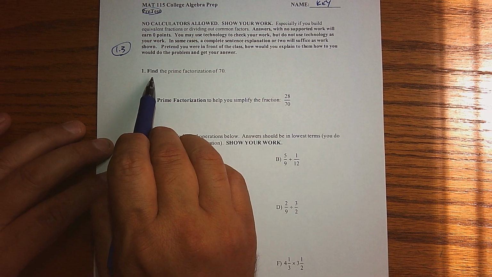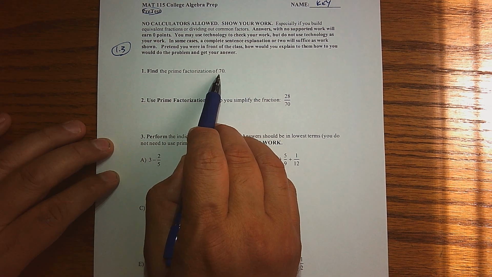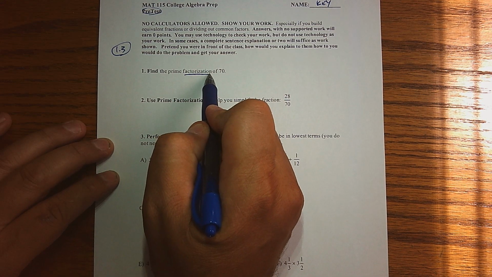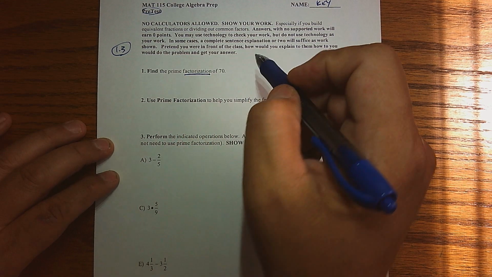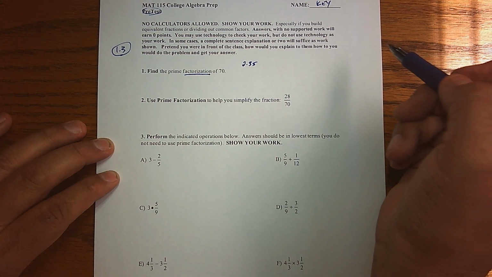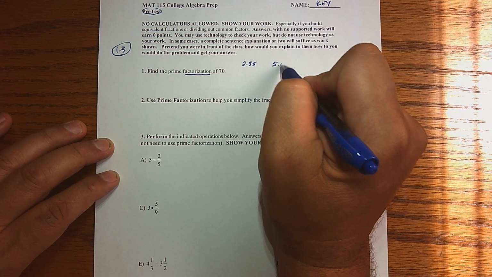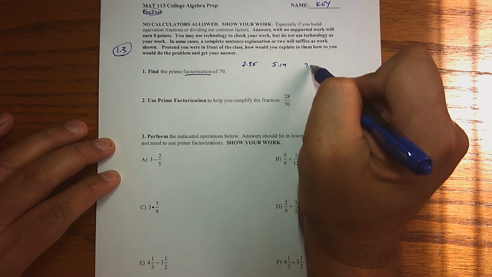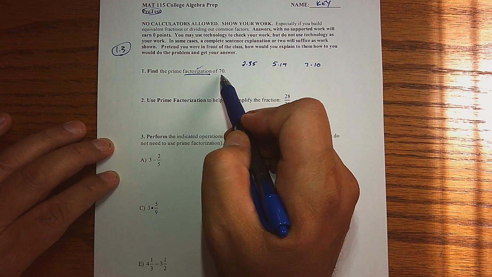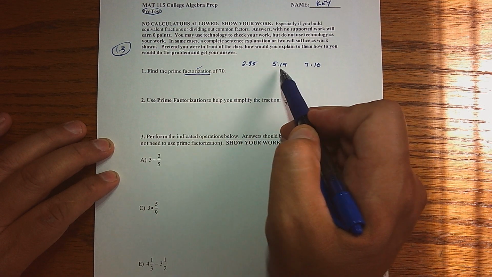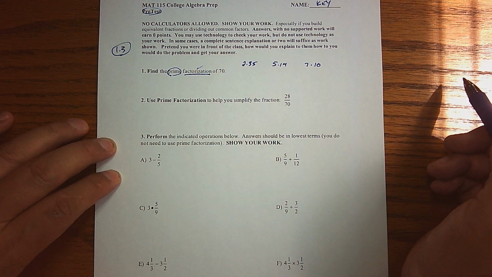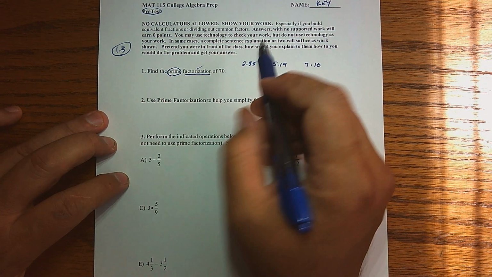So for starters, I'm asking you to find the prime factorization of 70. Breaking this down, when I talk about factorization, I'm talking about breaking a number into a product. So when I look at 70, perhaps we get 2 times 35. Some of you are probably thinking 5 times 14, and then maybe you're even thinking 7 times 10. So each one of these is a factorization of 70. I'm breaking down the number into a product of its factors. However, I want the prime factorization. So what that means is we have to go a step further.